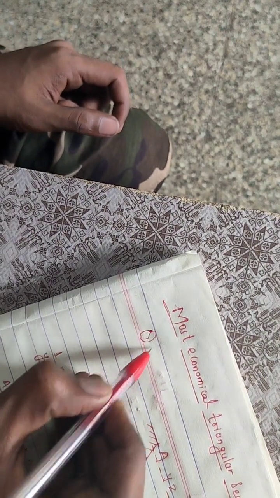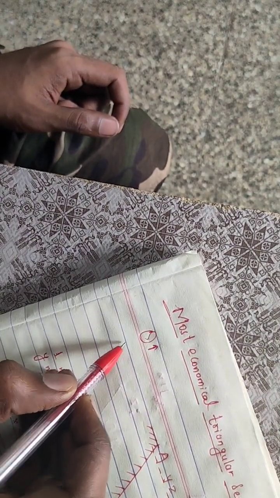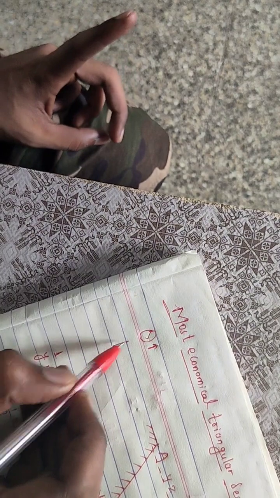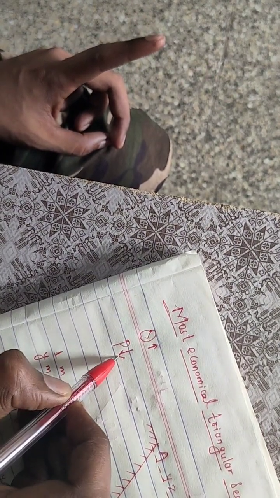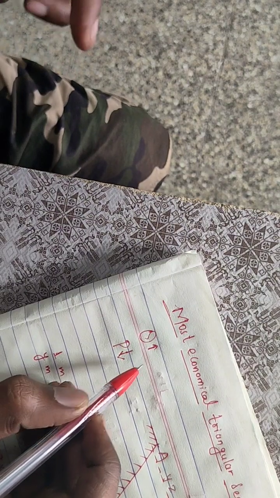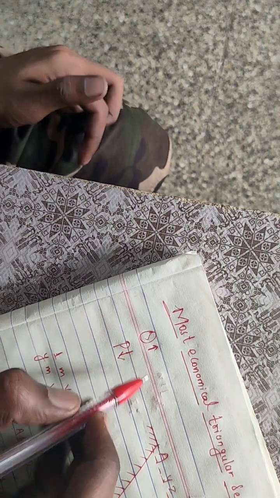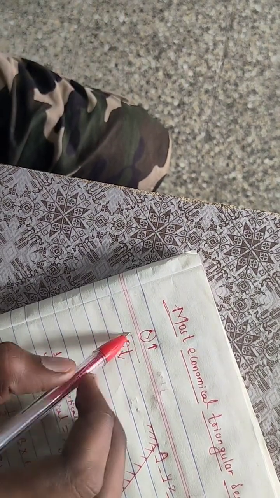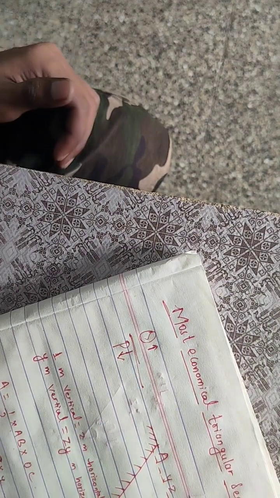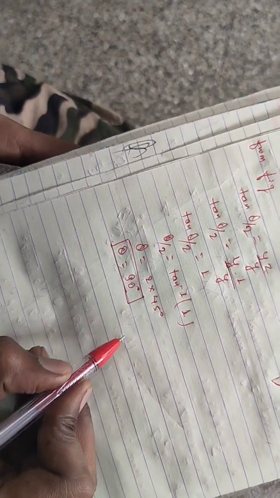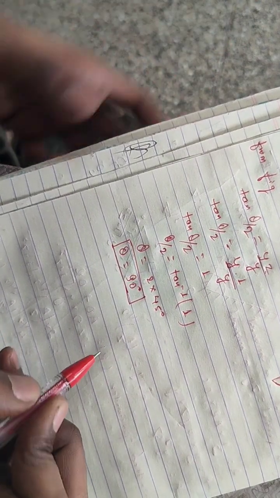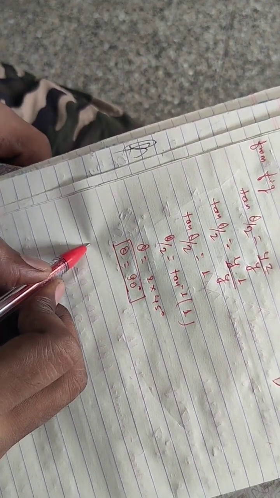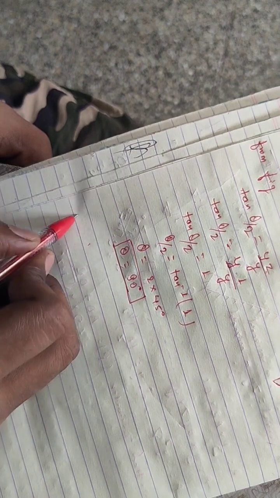That is, most economical section means the discharge should be maximum for the minimum wetted area, minimum wetted perimeter, we can say wetted perimeter. For minimum wetted perimeter we try to get the maximum discharge. So for what perimeter we will get the maximum discharge, we will take. Now we have to consider the hydraulic depth. What hydraulic depth must it be? The hydraulic depth means we consider hydraulic depth.